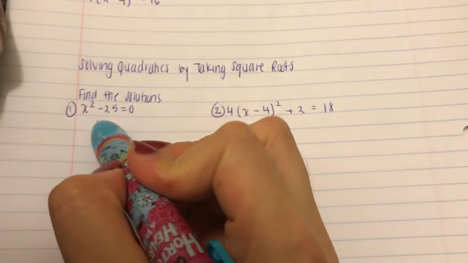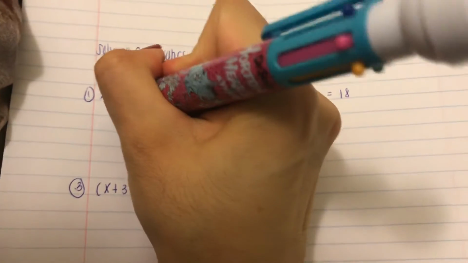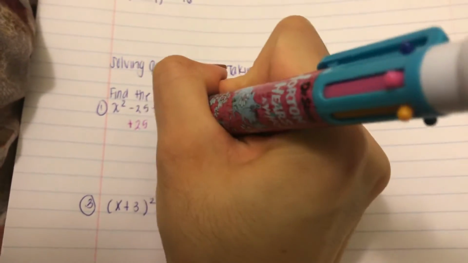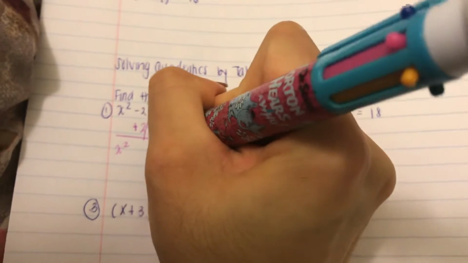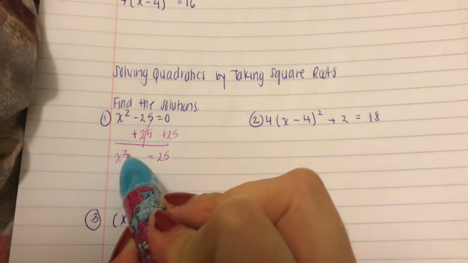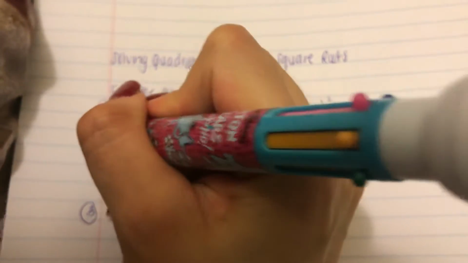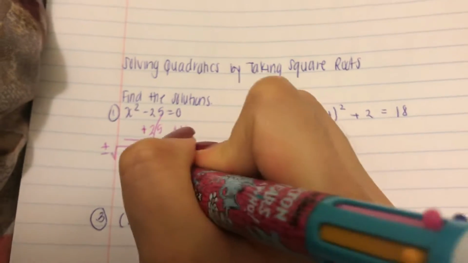So like this one, our goal is to isolate the x. All I'm going to do is use inverse operations. The opposite of subtracting is adding. So I get x squared equals 25. And the opposite of squaring the variable would be taking the square root. So you take the square root on both sides, put the big plus or minus. So my answer would be x equals.